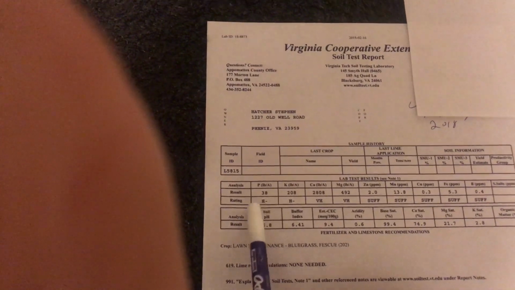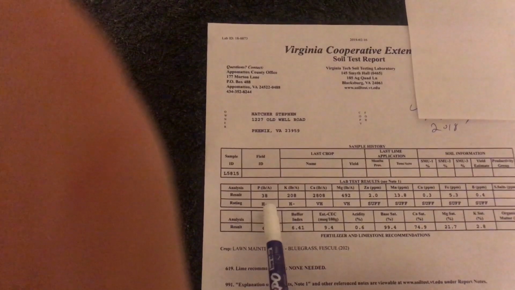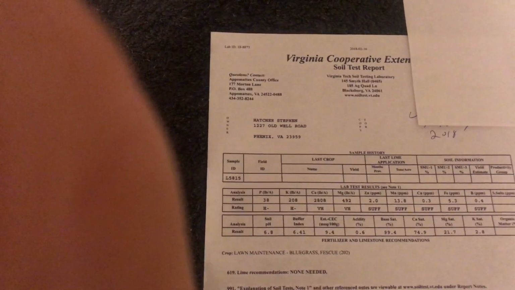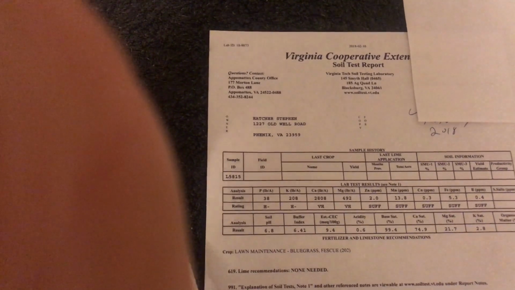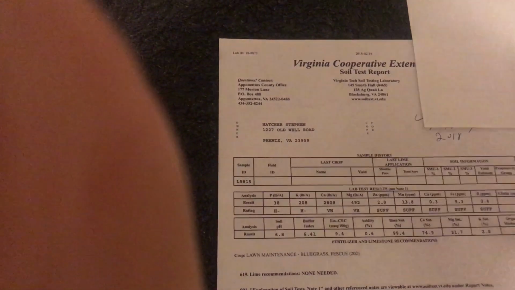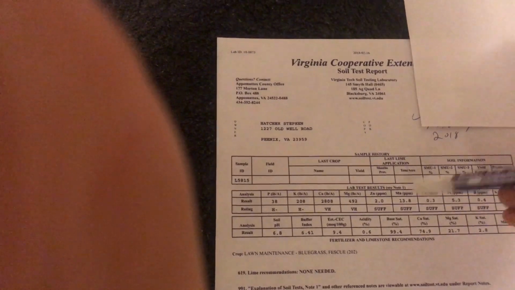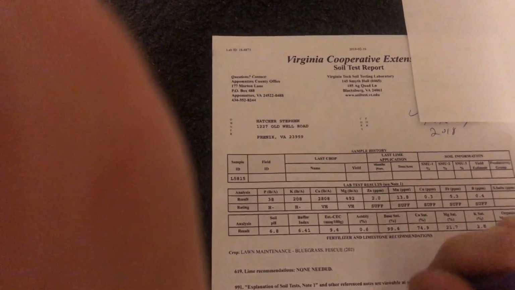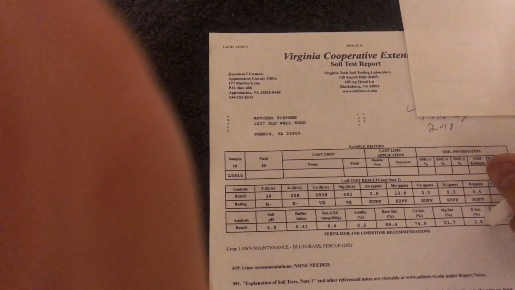Well, a high minus means that it's borderline low. A high plus means that it's optimal. A medium or lower, you've really got something else going on. You have to know what these numbers are supposed to be based on the extraction method of the soil test.